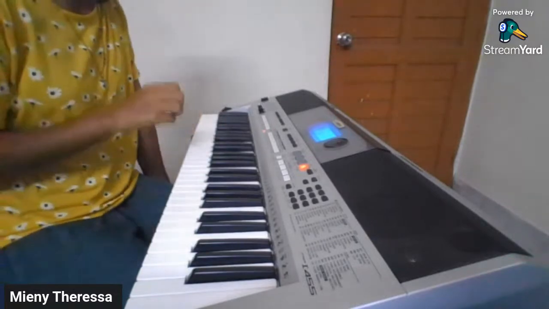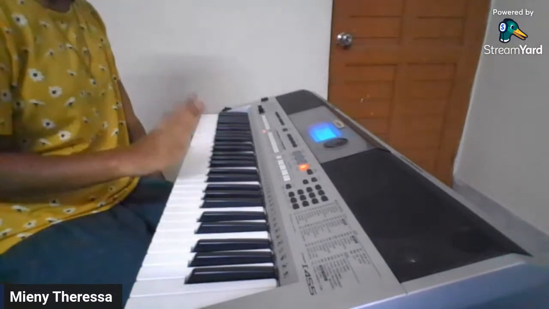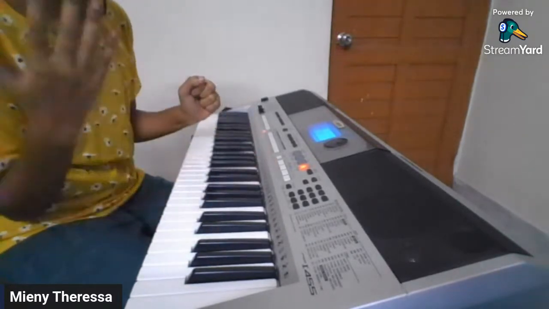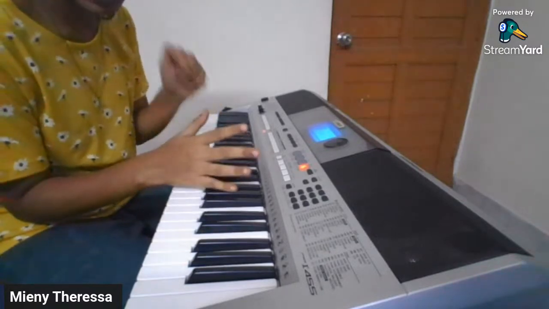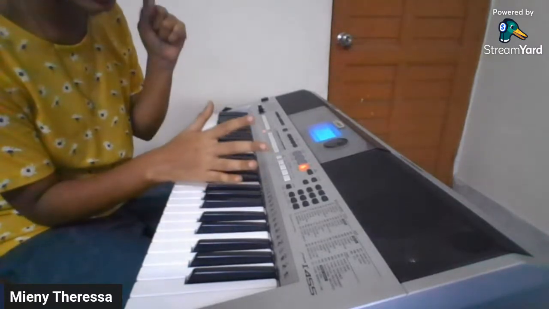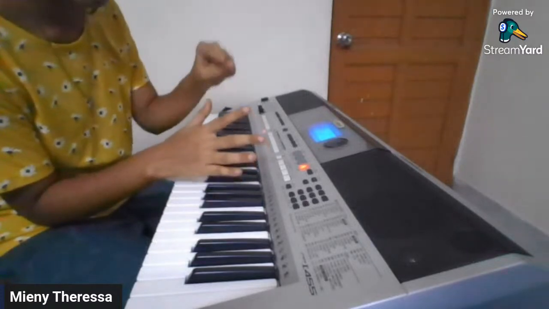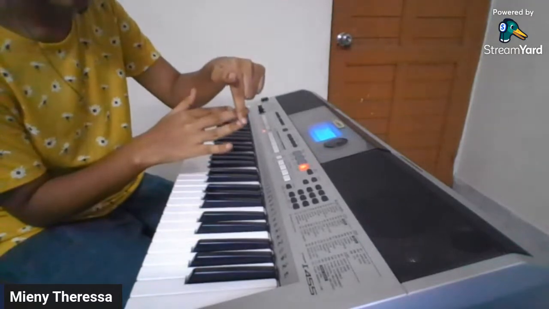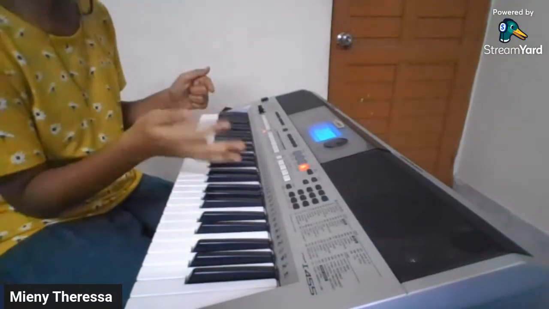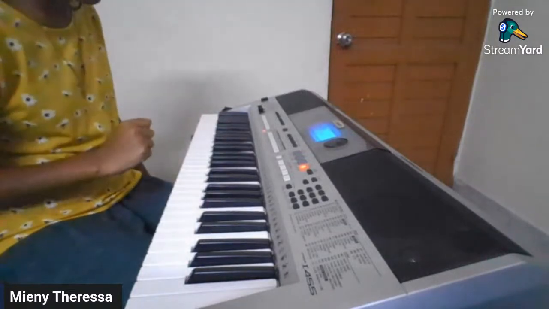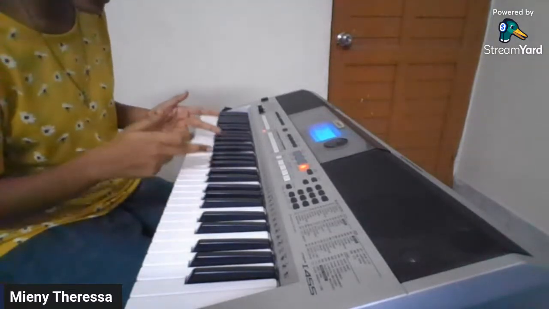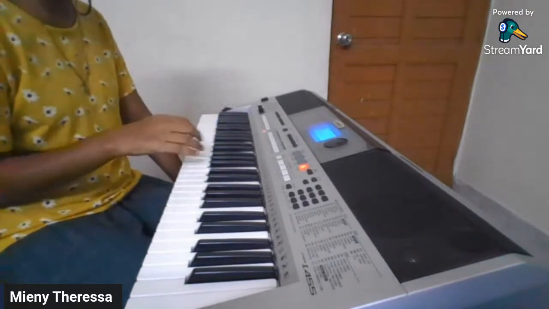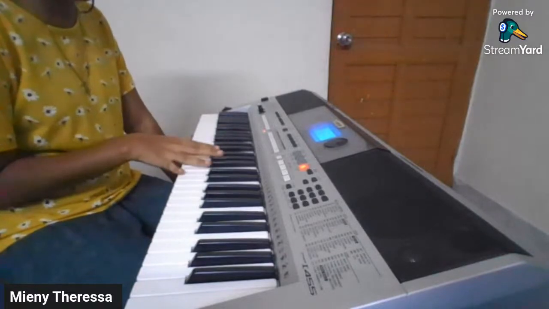Now we'll look into the fingering of the scale. Okay, so let's number our fingers. Take our right hand, number each finger. Let's number our thumb as 1, then index as 2, then middle finger as 3, then ring finger as 4, and the little finger is 5. So yeah, 1, 2, 3, 4, 5. I hope you all can see this keyboard. So yeah, let's see the fingering of the C scale.